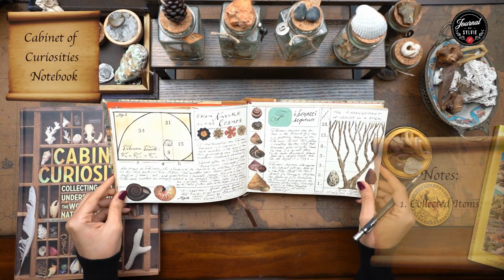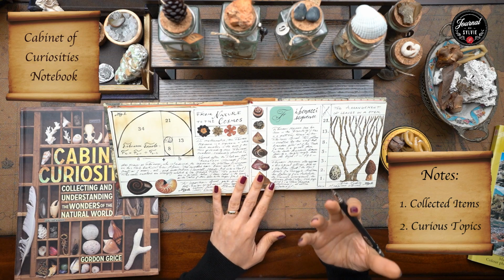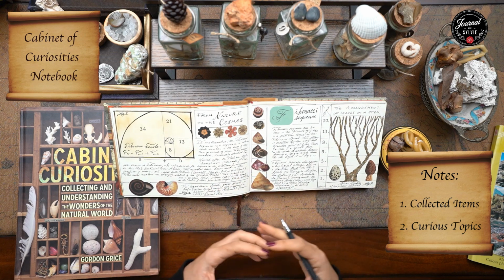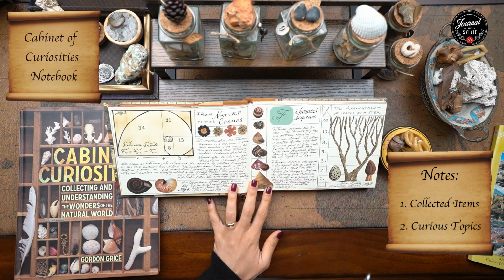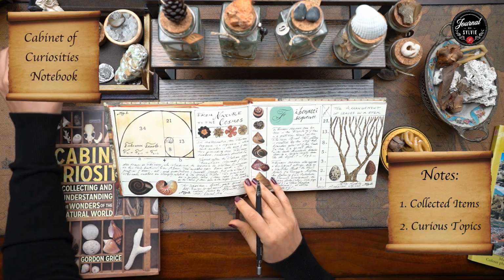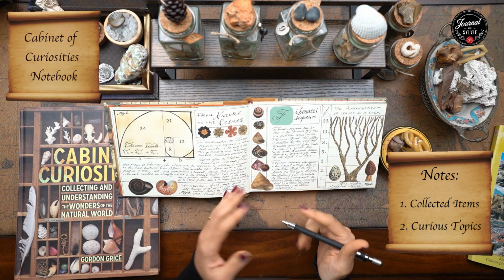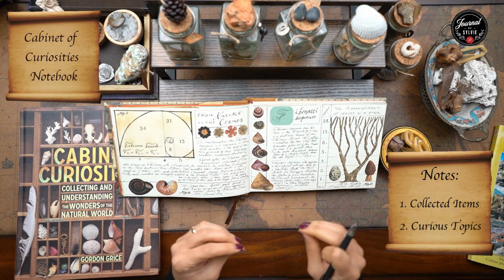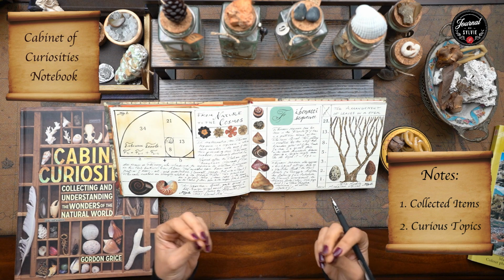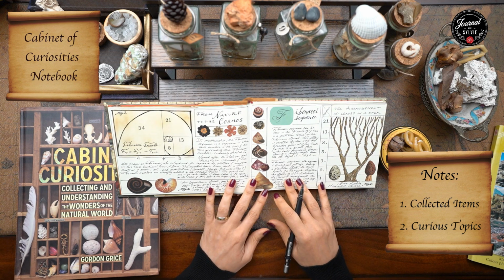The second type of information you can have in your Cabinet of Curiosities notebook is any topic that you are curious about or you perceive as wondrous, something phenomenal in our physical world. For example, I have this spread dedicated to the Fibonacci sequence, which I found very interesting. We can see it in shells, we can see it all the way in the layout of the galaxies, in trees, in flowers, everywhere around us. So I thought this is very curious, very exotic, and the perfect place to preserve some knowledge or add some basic information about this phenomenon is my Cabinet of Curiosities notebook.